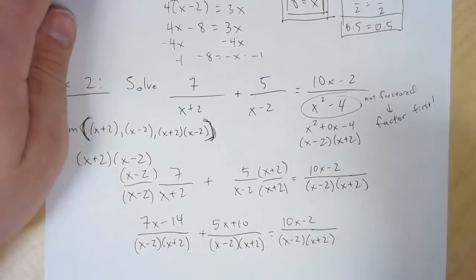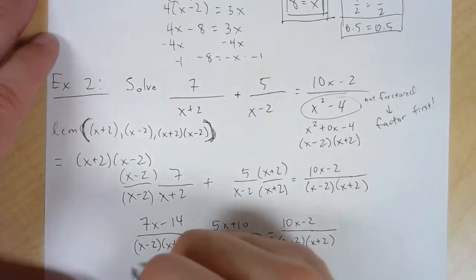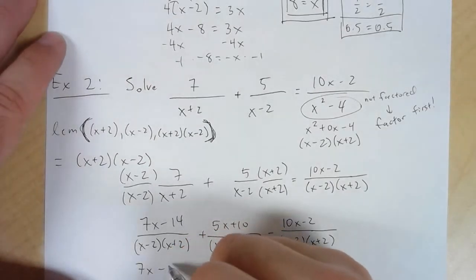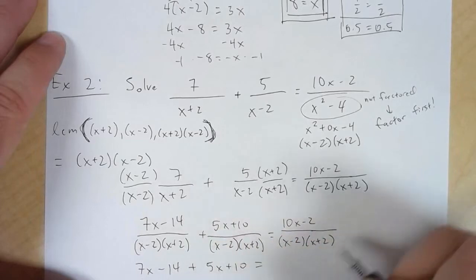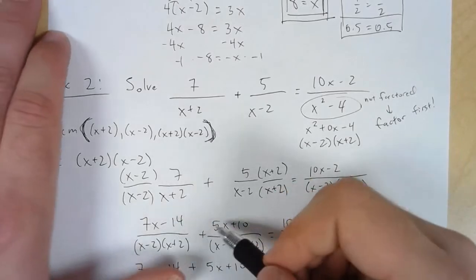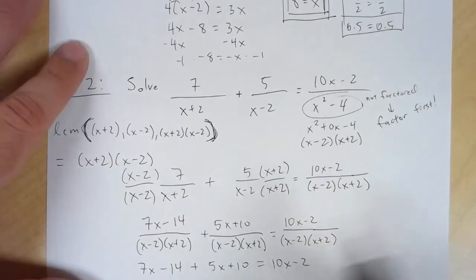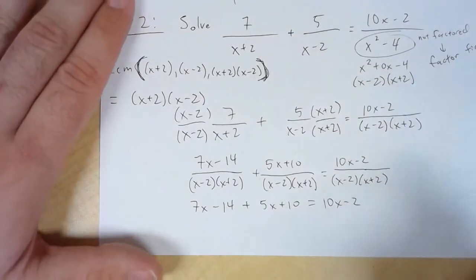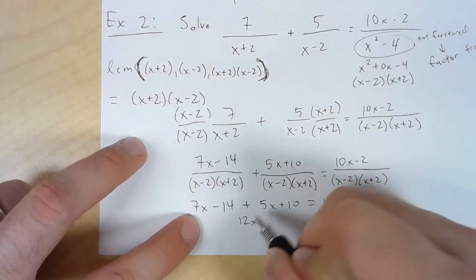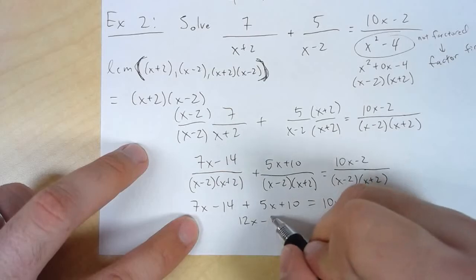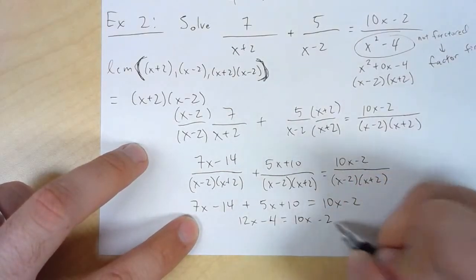So we have the same denominator all the way across, which says we can just set the numerators equal to each other. So 7x minus 14 plus 5x plus 10 equals 10x minus 2. And now this is kind of a lengthy algebra 1 problem, but it's still an algebra 1 problem. Let's combine all my like terms on the left side. I have 12x, negative 14 and positive 10 is minus 4. Equals 10x minus 2.